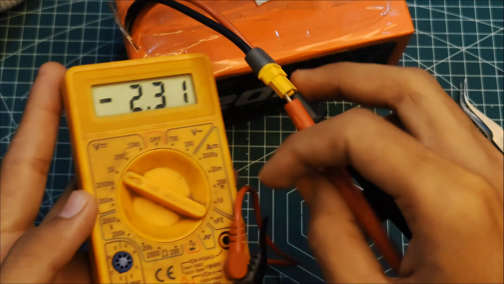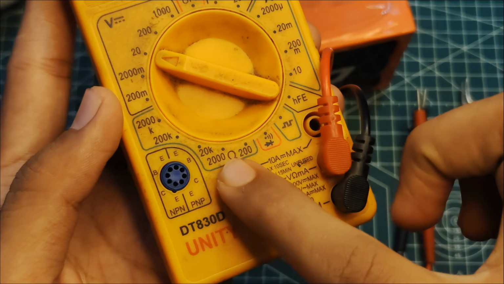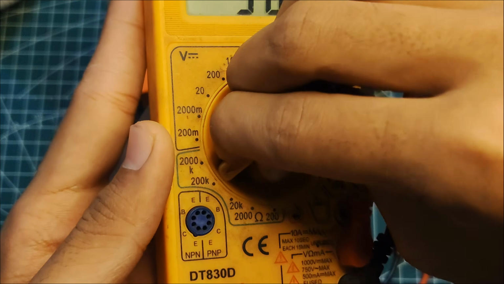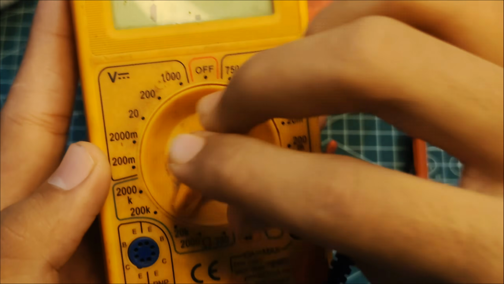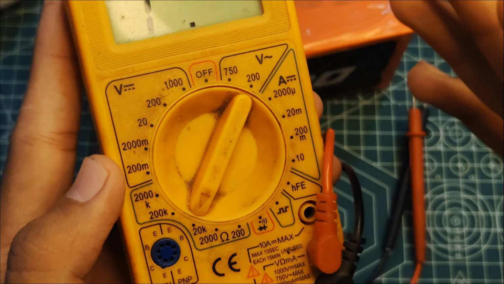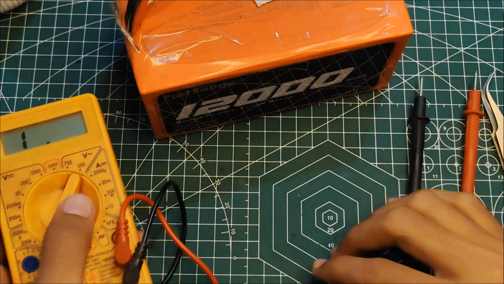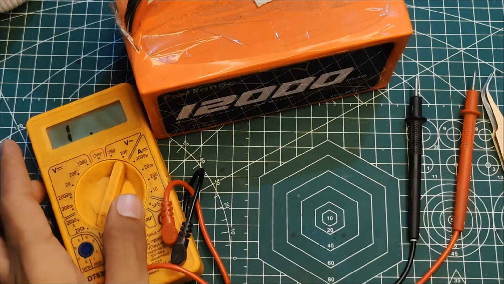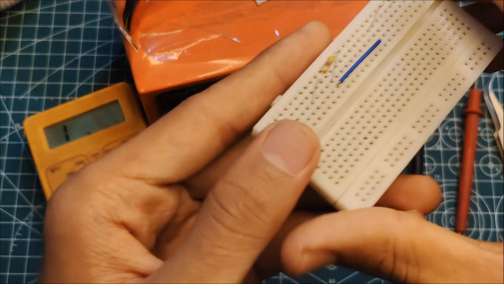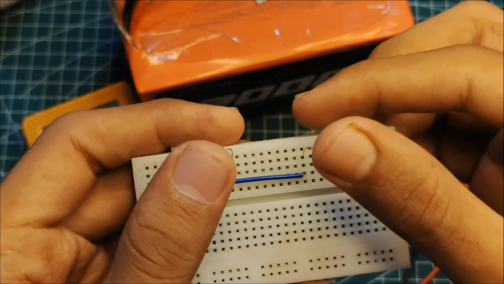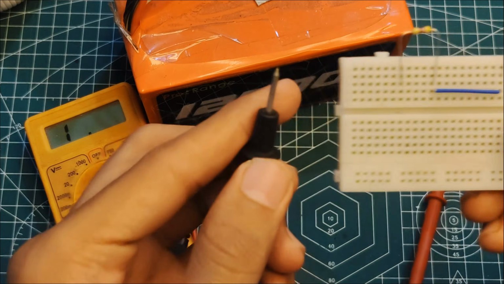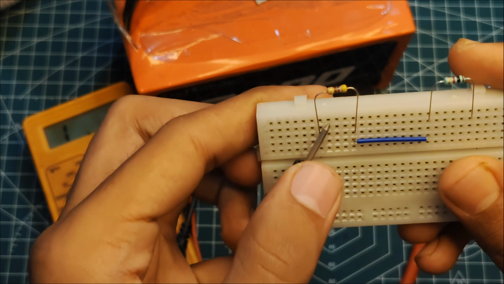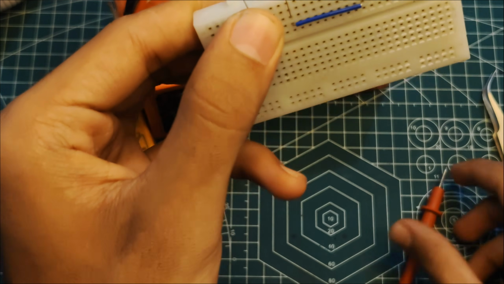And the next thing is the resistance. So in this resistance section, let's say we have a resistor of around 20k range. If I choose any of these resistors and place it here, let's check what the resistance of it is.